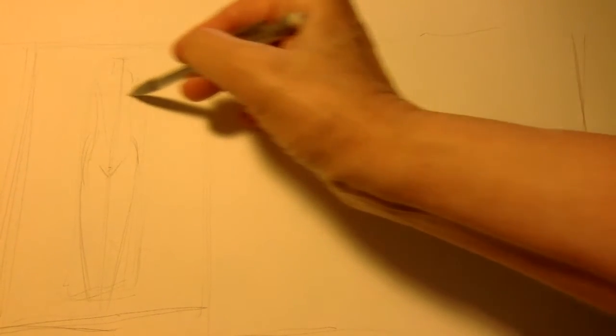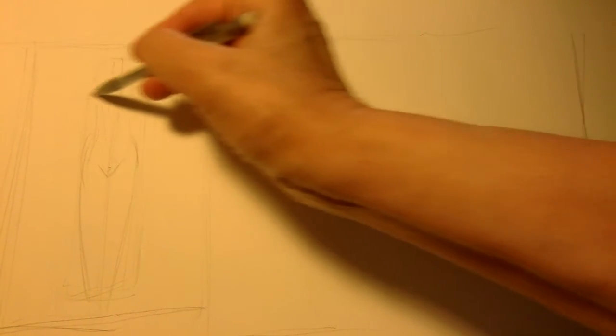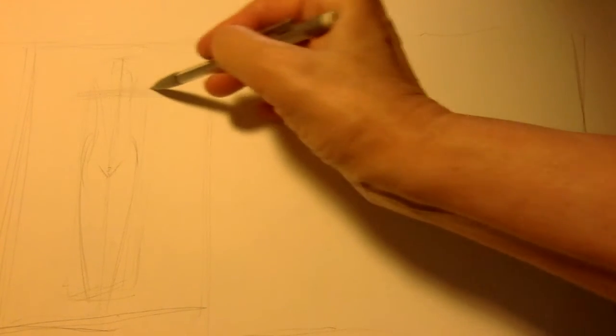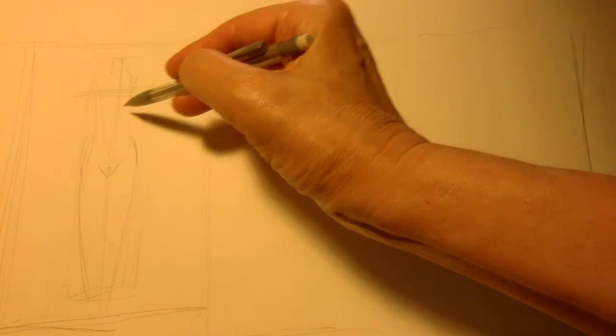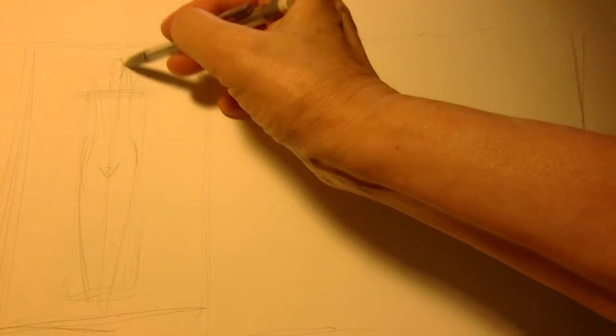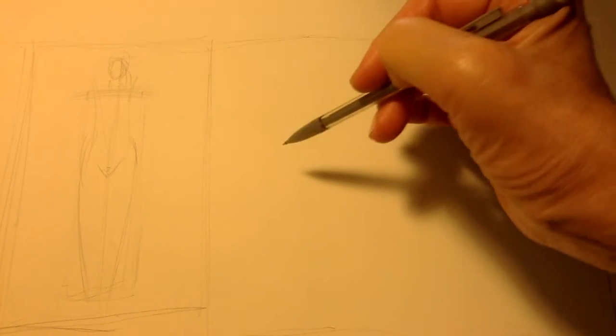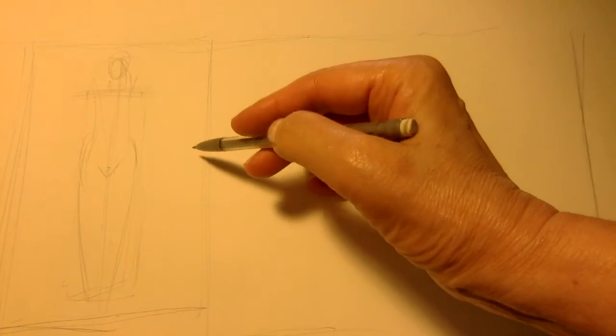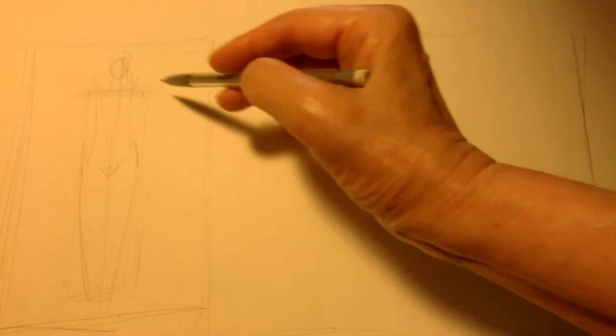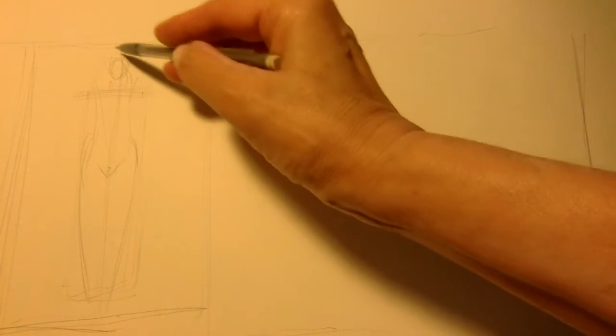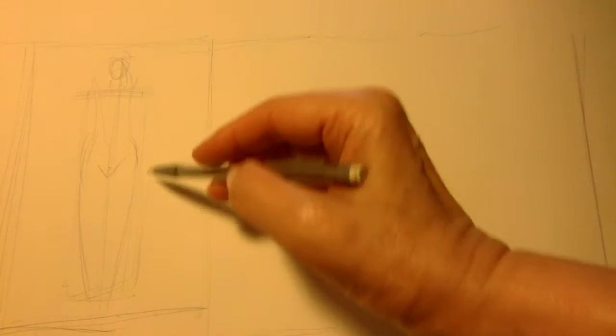Now we can create some kind of, it's a bit of a guesswork, of course. The shoulders, and this will be for the head, whatever the head will be. I don't worry about it at all right now. Head is a small part of the body, so be careful not to start with it because it's very misleading.